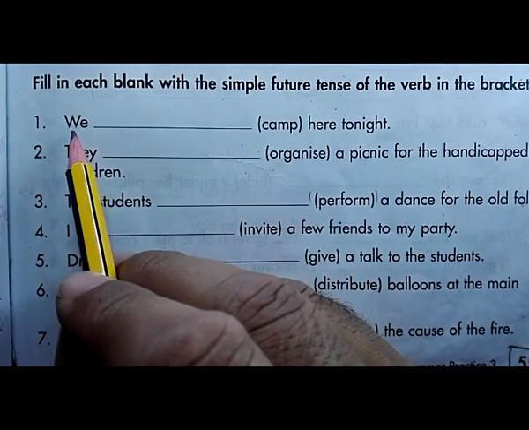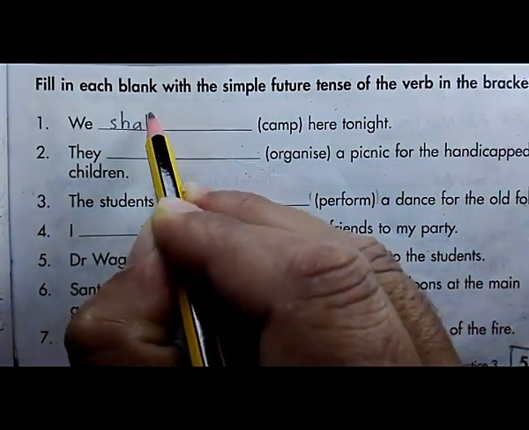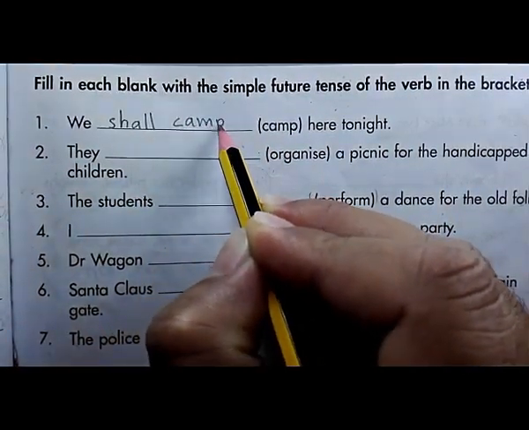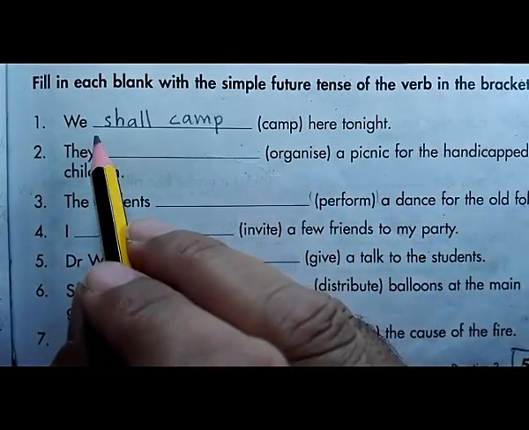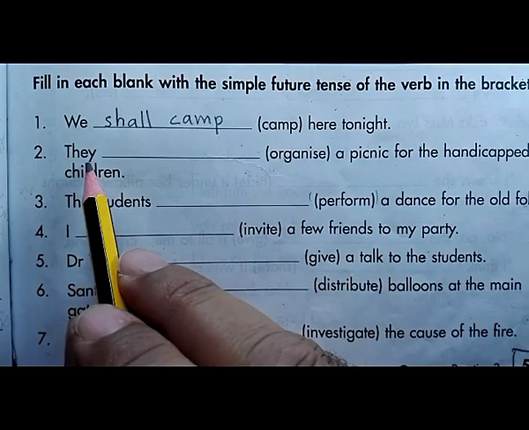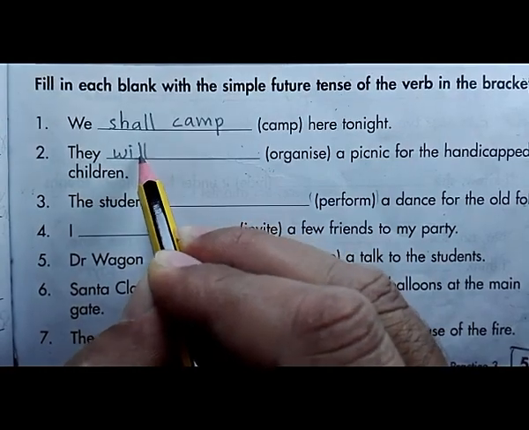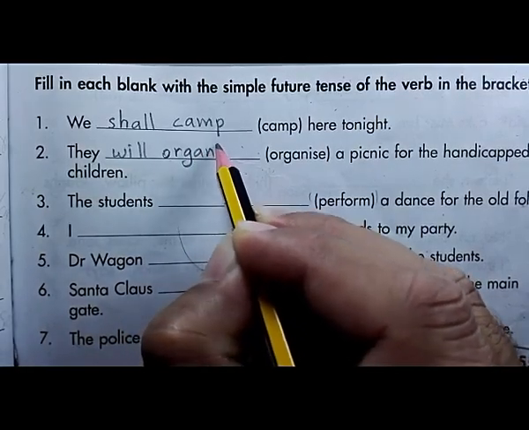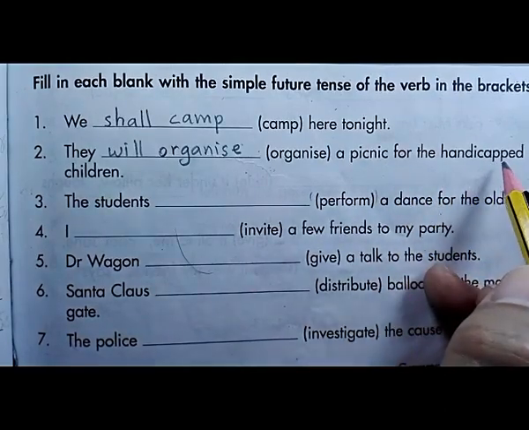And now we have we. We shall, and we will use first form camp. We shall camp here tonight. So this has become simple future tense. Next one is they, and with they we will write will. They will organize a picnic for the handicapped children.